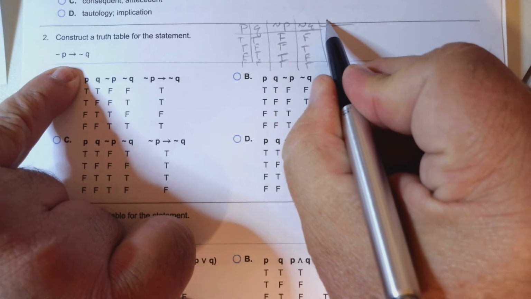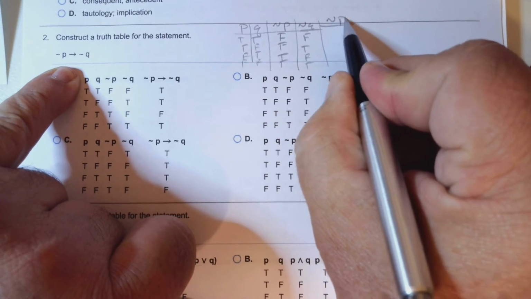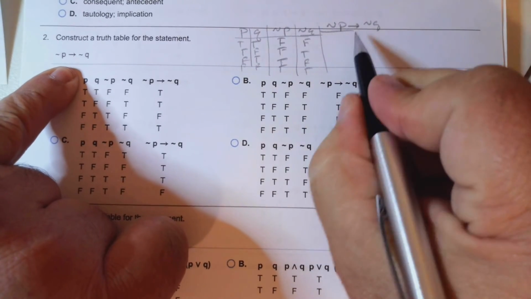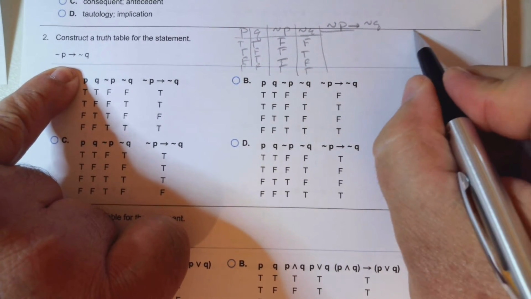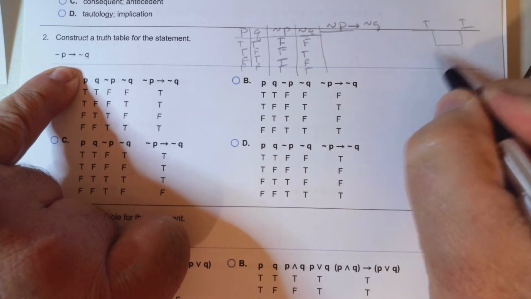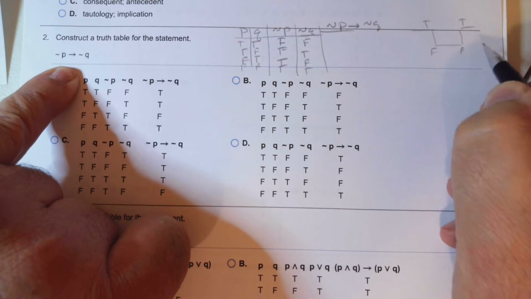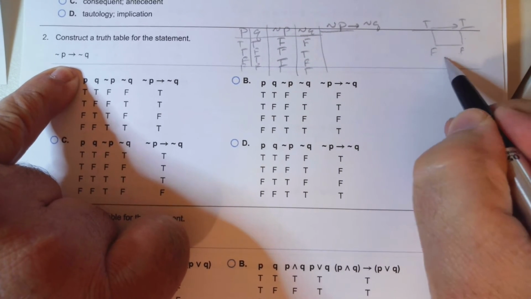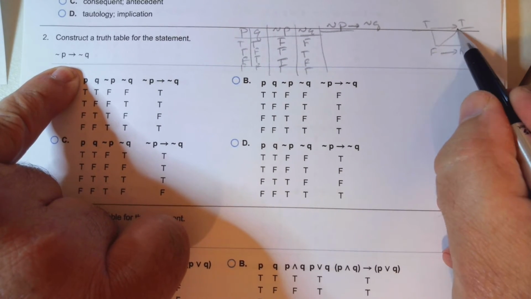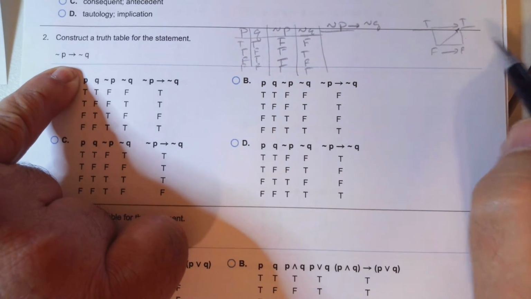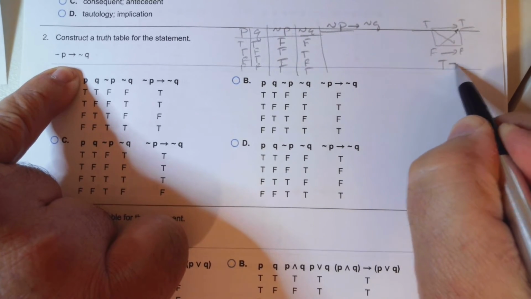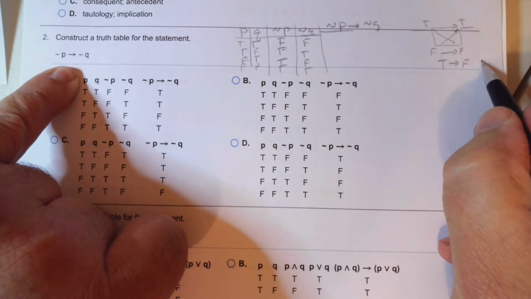So, if not P, then not Q. Remember, the if-then is like the valley. As long as you're staying the same, those are good. That's true. Or if you're going up, that's true. The only way it's bad is if you go from true to false.